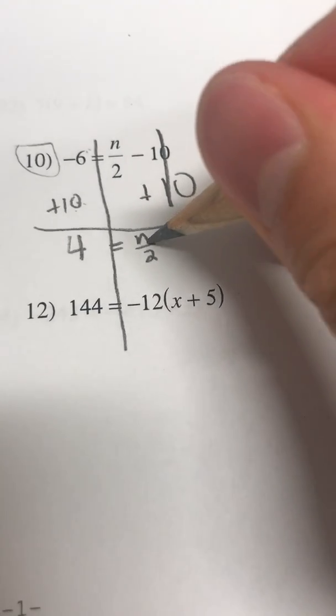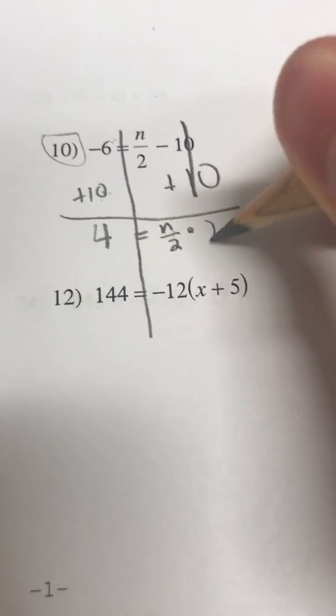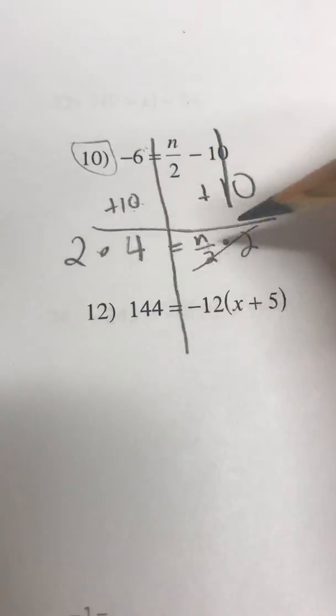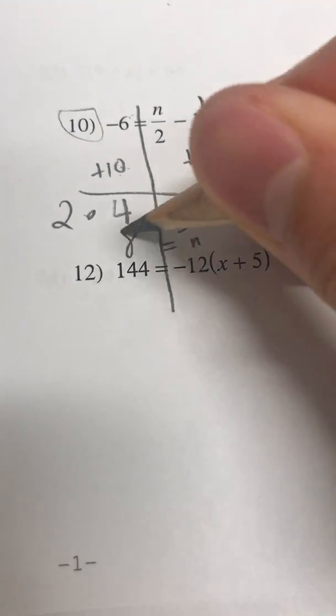Now, we need to get this n by itself. It's being divided by 2, so we need to multiply by 2. What you do on one side, you do to the other. These 2's cancel out. You get n equals 8.